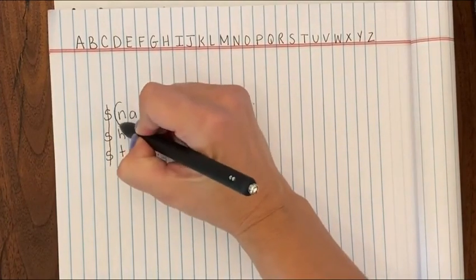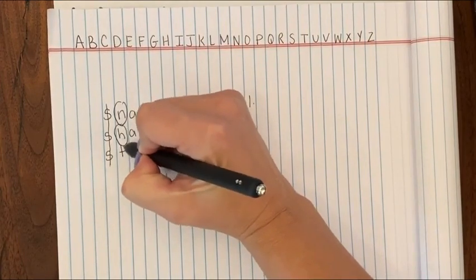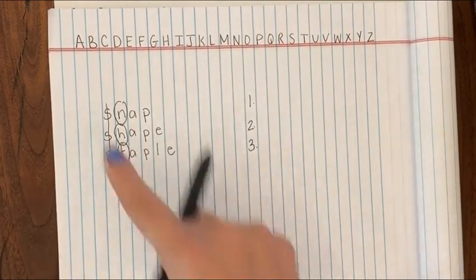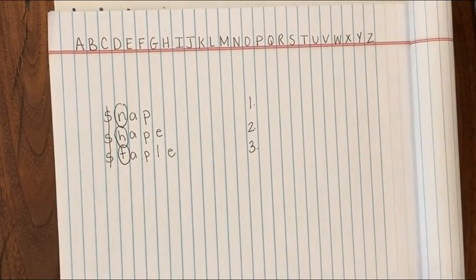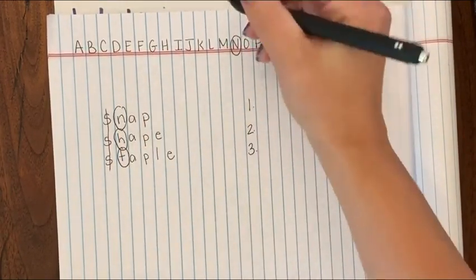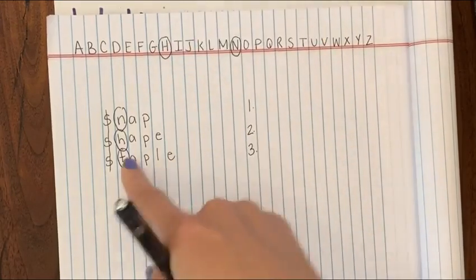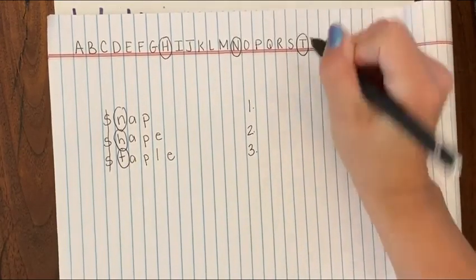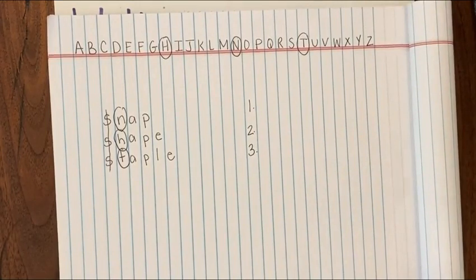So I'm going to circle them because it helps draw my attention to them. And then I'm going to go circle them in this nice alphabet I wrote at the top of the page. So I'm going to go find N, H, and T.